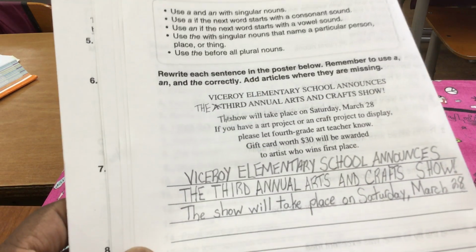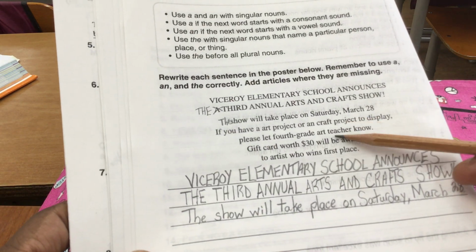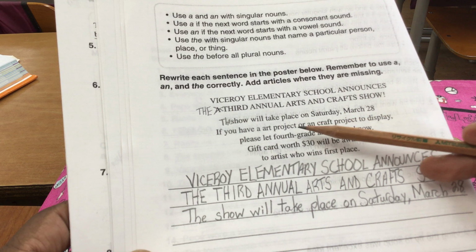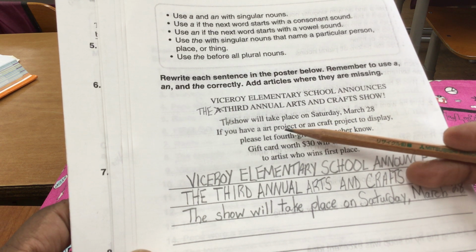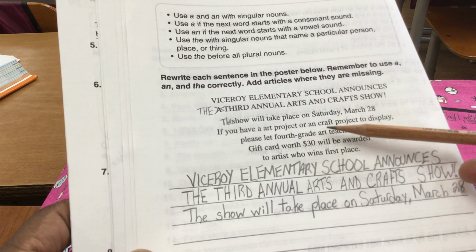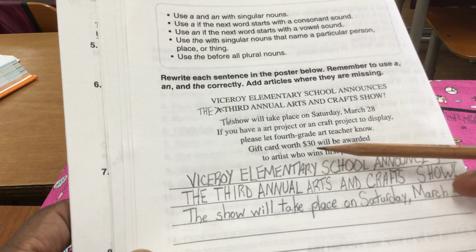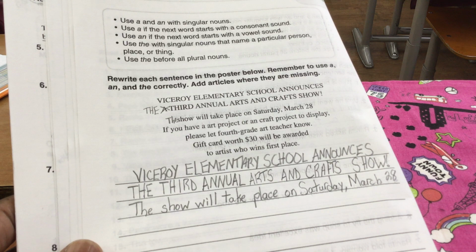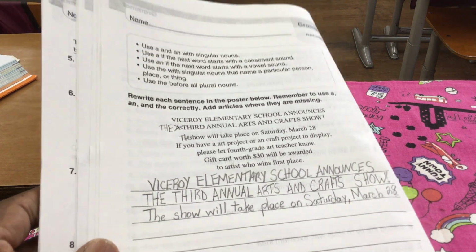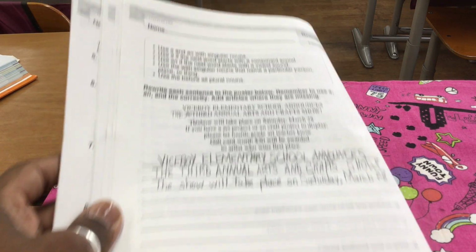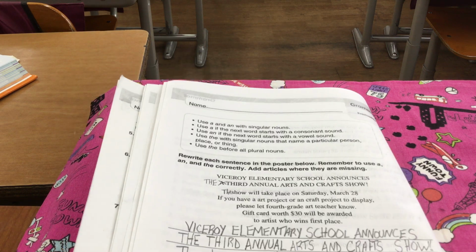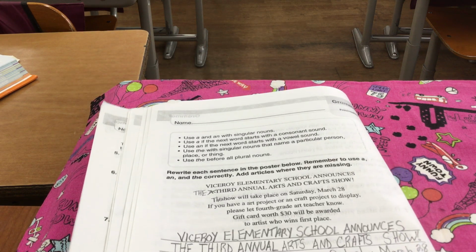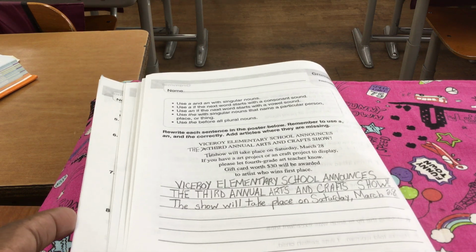Please go back and read the last 4 lines and fix the articles if they are incorrect and add an article if it's missing. And we'll check in the next grammar lesson. That's all for today for your activities on pages 137 and 138. If you have any questions, feel free to email me at any point in time.